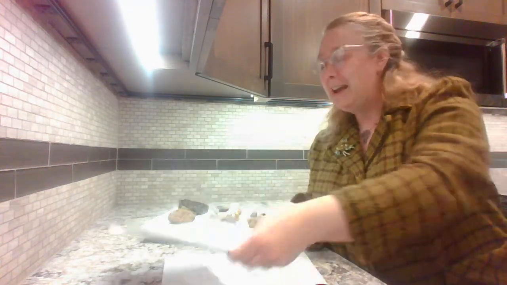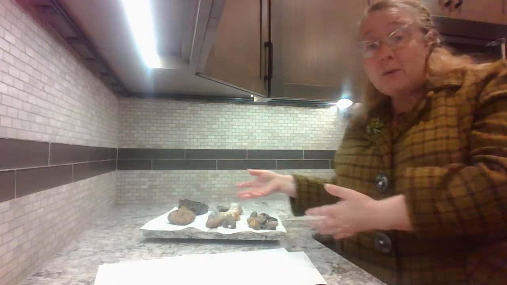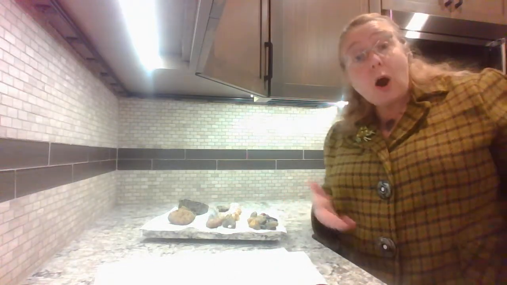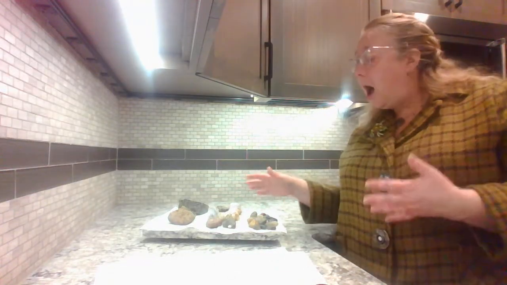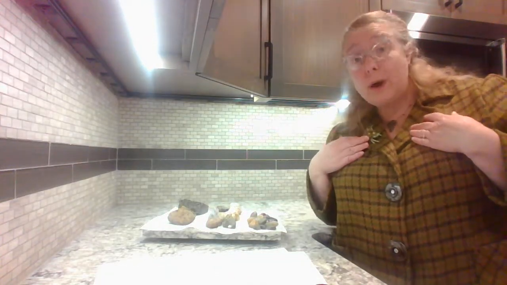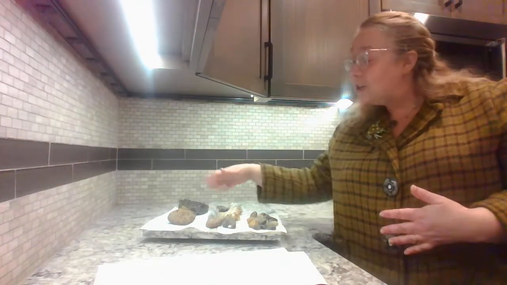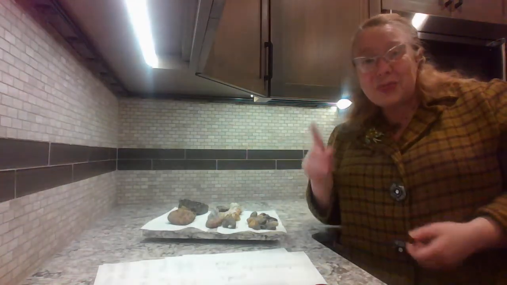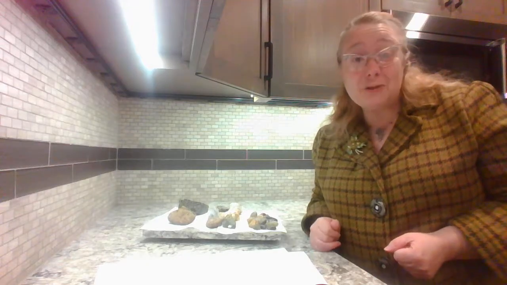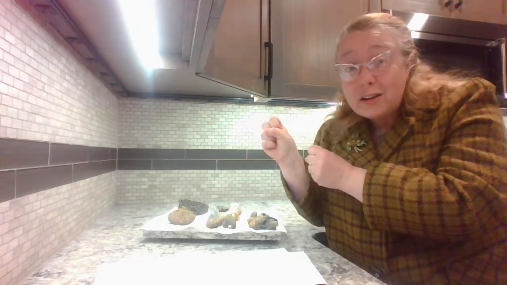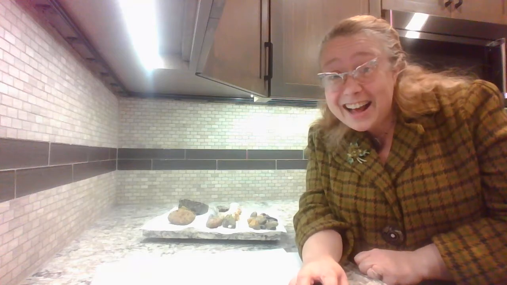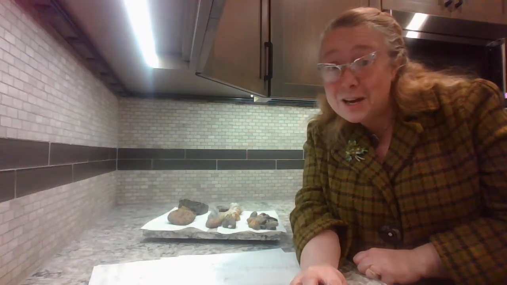Okay, so here I have my rocks that I used in our last lesson. I want to make a rock train, and I'm going to go ahead and continue to use the attribute of size to sort these rocks. But this time I'm going to make a train from the largest rock to the smallest one. Are you ready to see what I do? Okay, here we go.